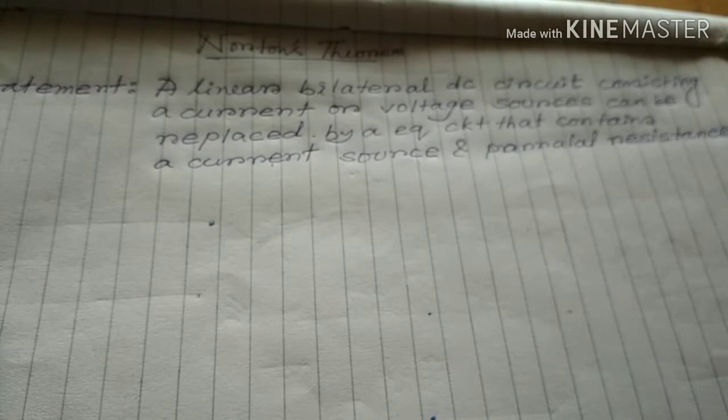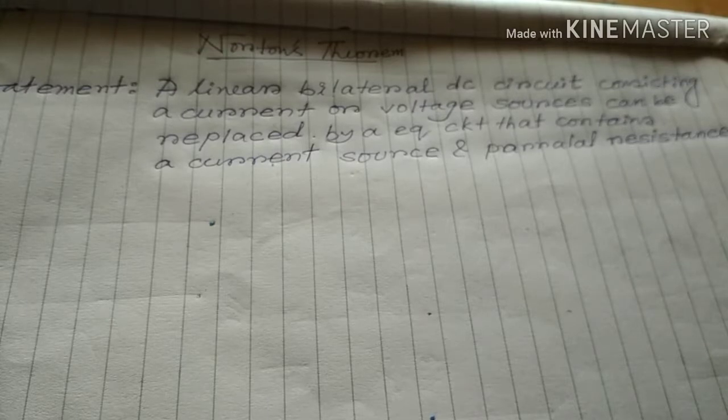So we come to know that a complete circuit consisting of a current or voltage source can be replaced by an equivalent circuit that contains a current source and parallel resistance. Thevenin's theorem is dependent on a voltage source, and Norton's theorem is dependent upon a current source.